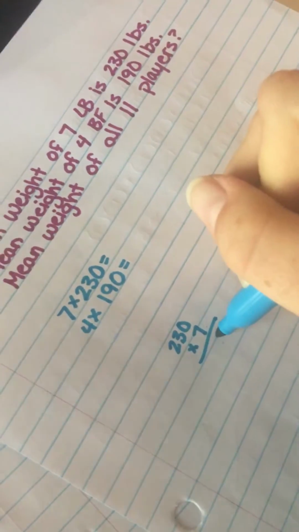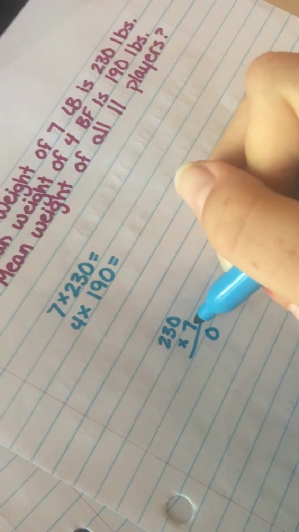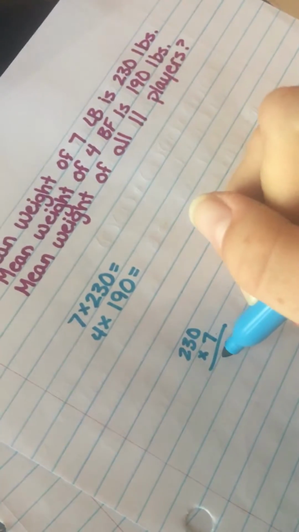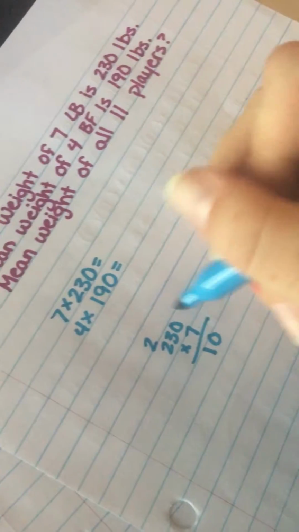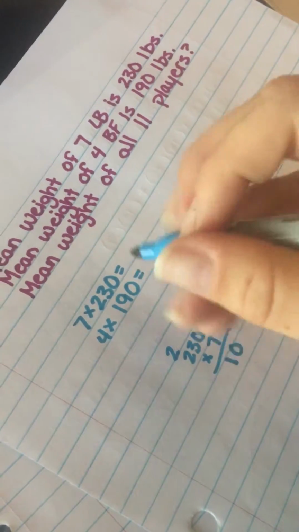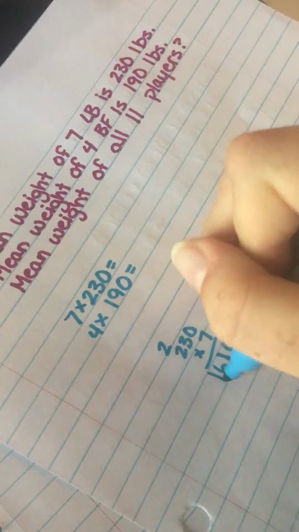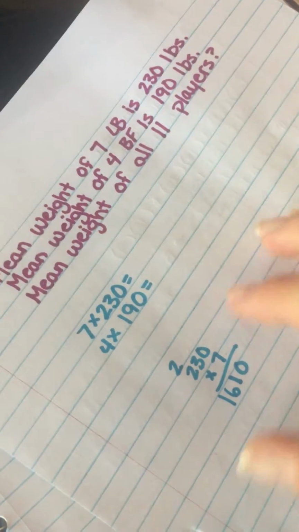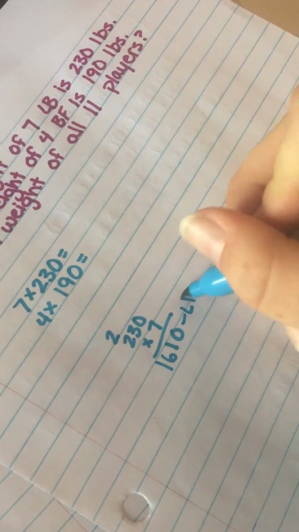So our first step is to find the total here. So we got 7 times 0, which is 0. 7 times 3, which is 21. Put that 1, add that 2 up here. 7 times 2 is 14, plus that 2 is going to be 16. So this is the total weight of all of our linebackers. I'm going to write that in here.